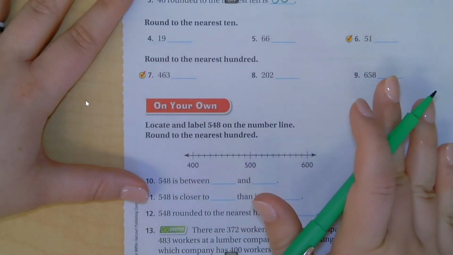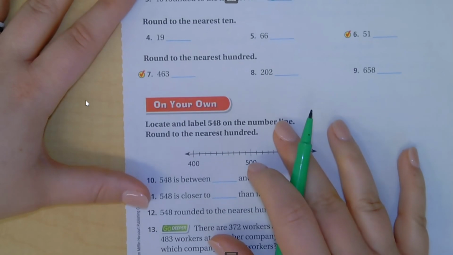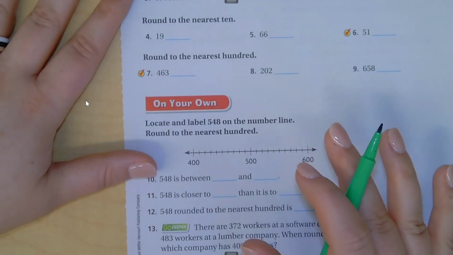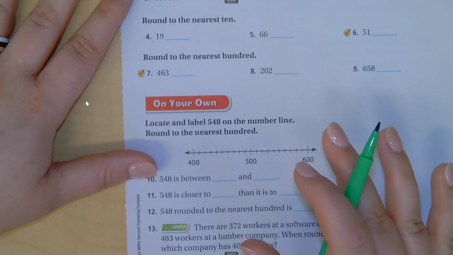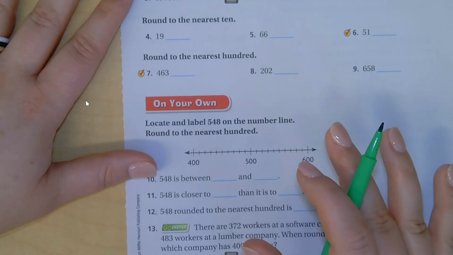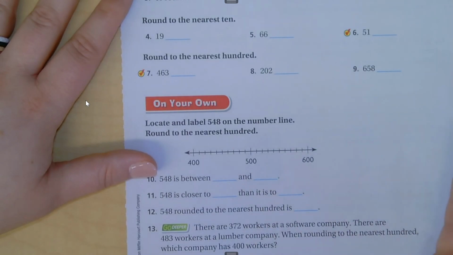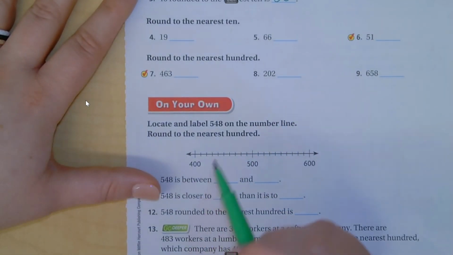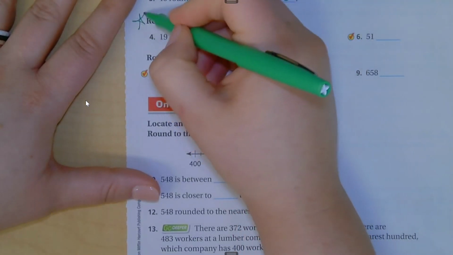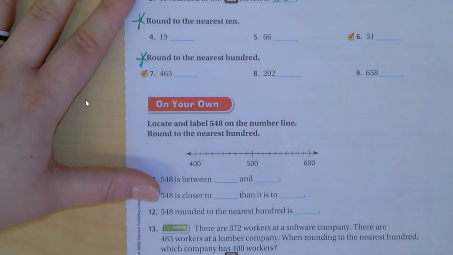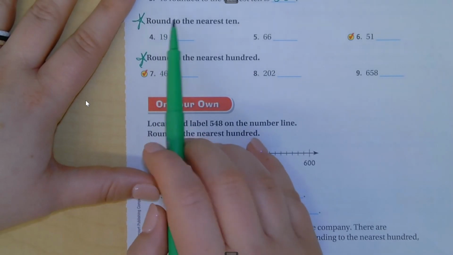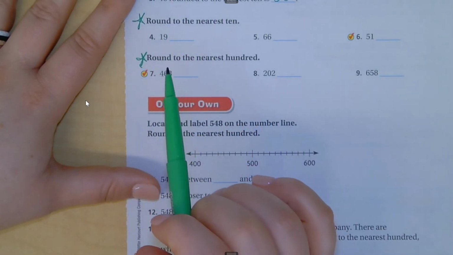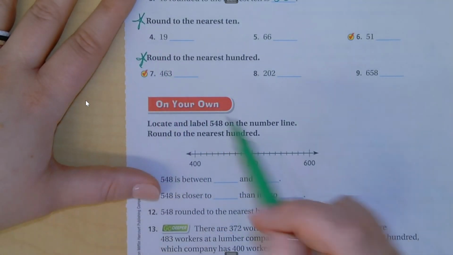All right, let's do some practice. Now they're giving you numbers, and you don't have a number line. You can use a whiteboard or a piece of paper to draw a number line if that helps you, or you can do the place value method, whichever works for you. Let's begin. First thing you need to make sure you do is read these directions. They are different. If you don't round to the right place because you didn't read the directions, you're going to really mess yourself up.